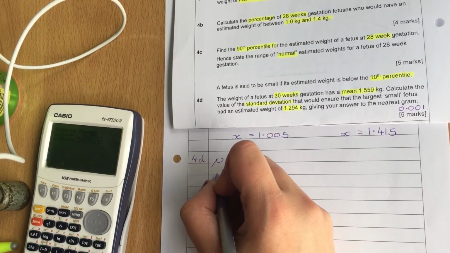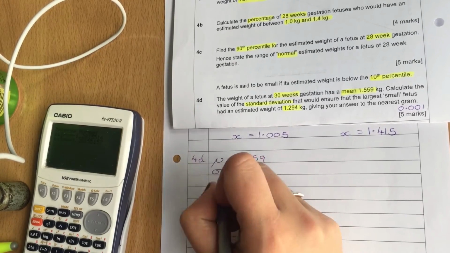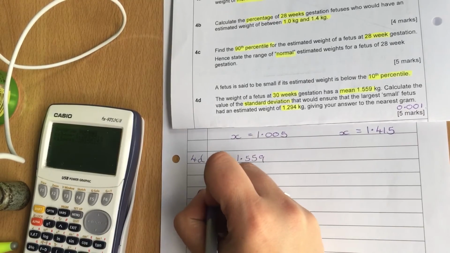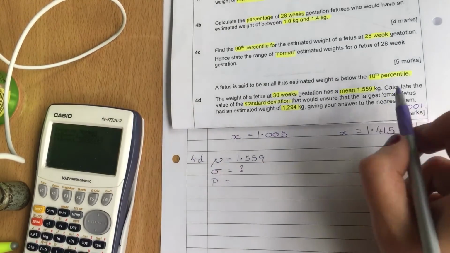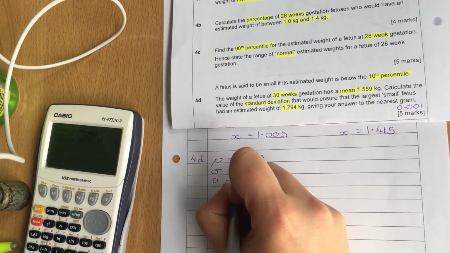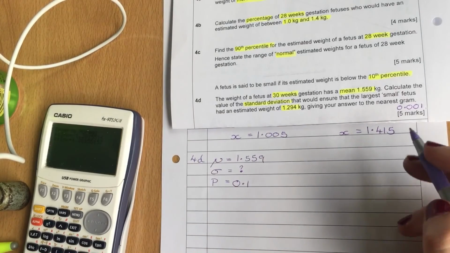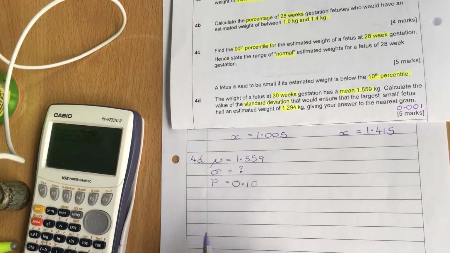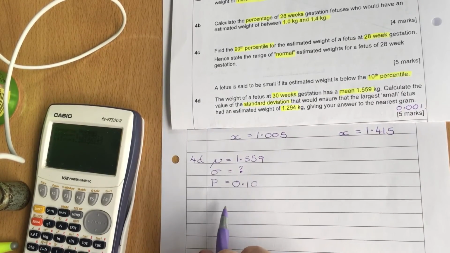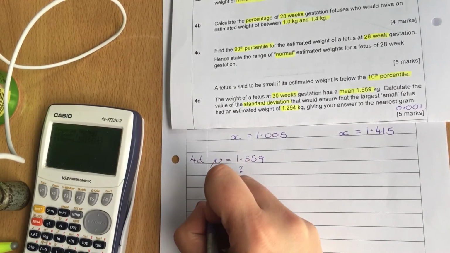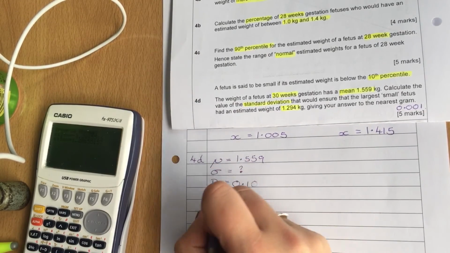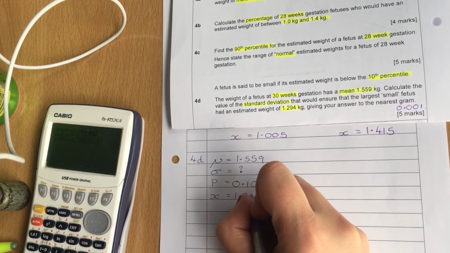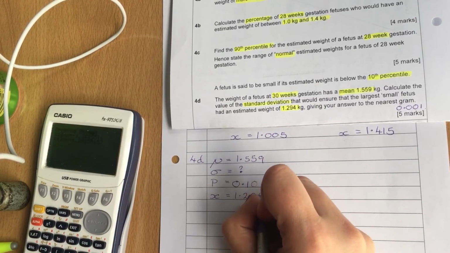We know that our standard deviation is what we're calculating. We know that our probability is 10%, which is 0.1. If we secretly put that in as 0.10, it's not actually an issue. And we know the value in context because we have a baby at 1.294 kilograms.